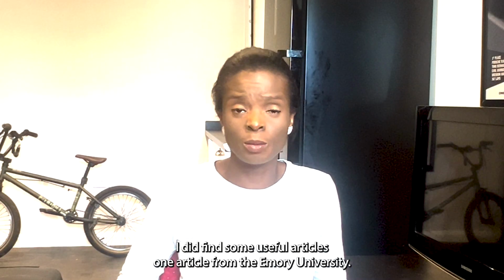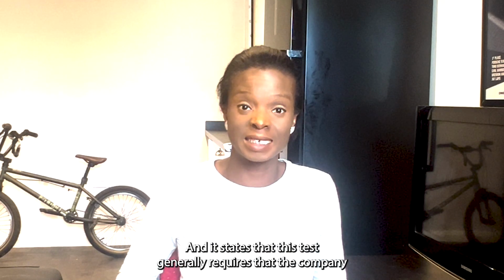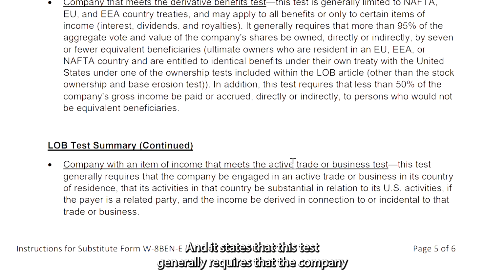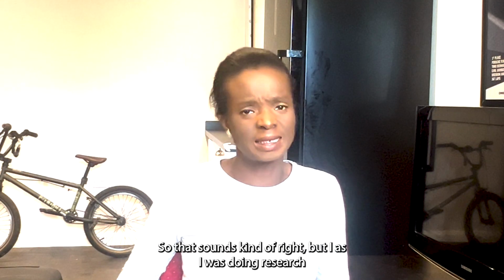One article from Emory University, I think that's what it's called, states that this test generally requires that the company be engaged in an active trade or business in its country of residence, which I am doing, and that its activities in that country be substantial in relation to the US activities. So that sounds kind of right.